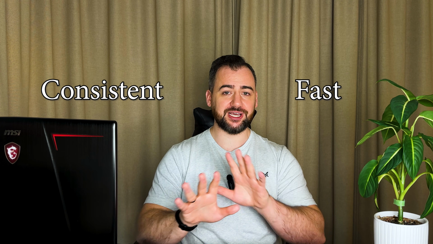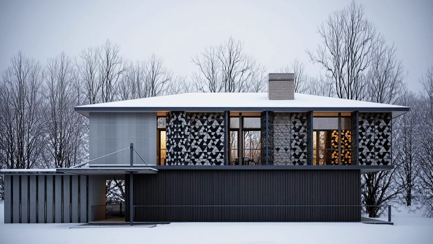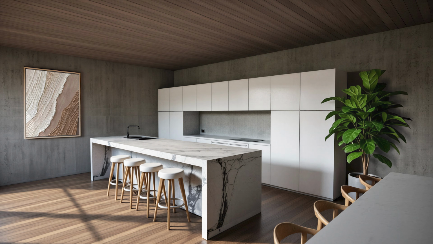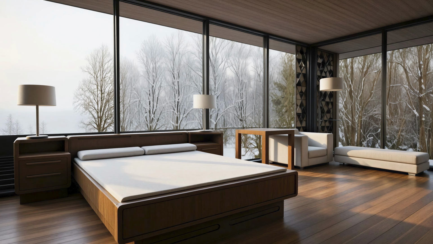So after testing 5 winter images, 2 exteriors and 3 interiors, I would say MyArchitectAI works best as a refinement tool, rather than as a magic button. It's fast, consistent, and the editing toolkit gives you a real control over the results. It's not perfect. Some textures can feel a bit soft, and winter skies and backgrounds could use more variation. But overall, it respects your original design and helps you get to a cleaner, more presentable image much faster.